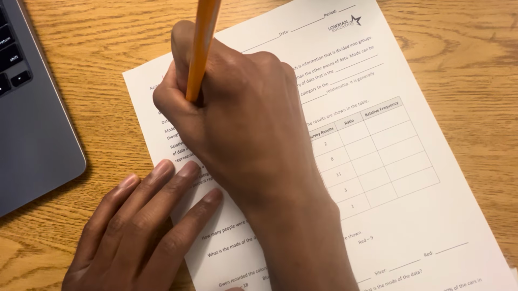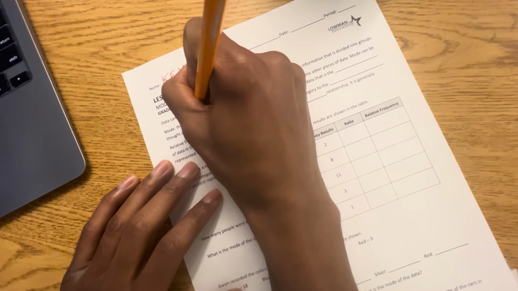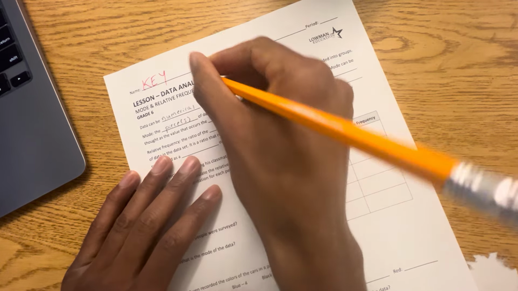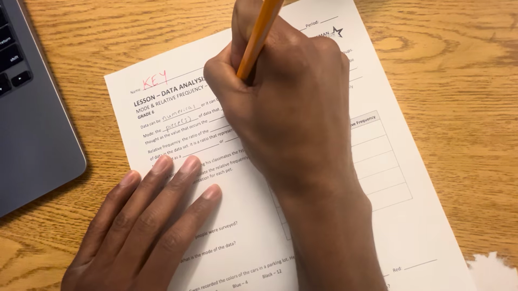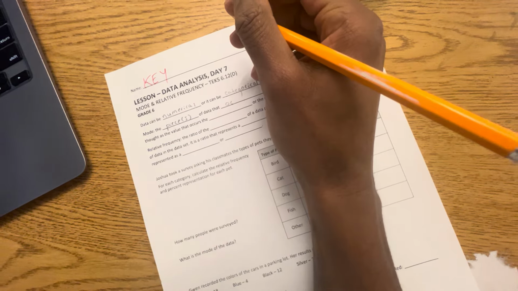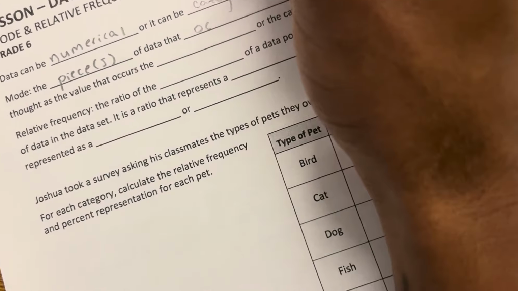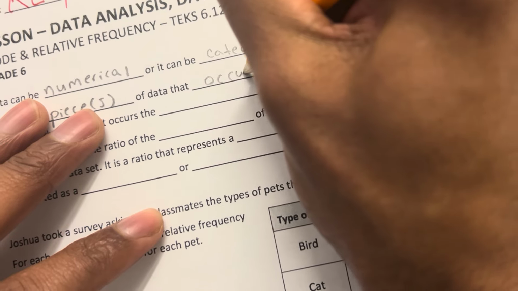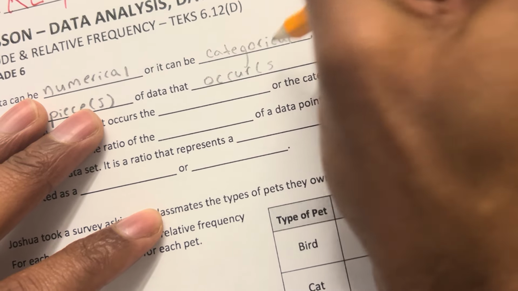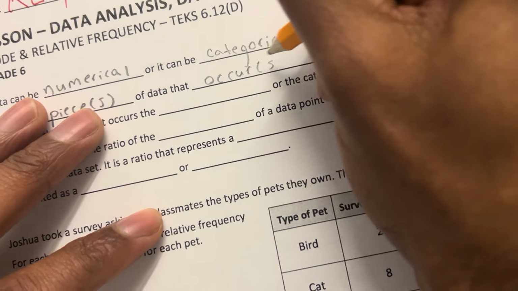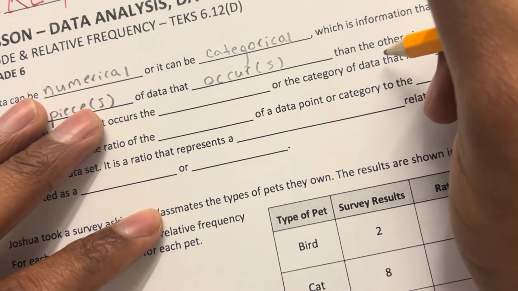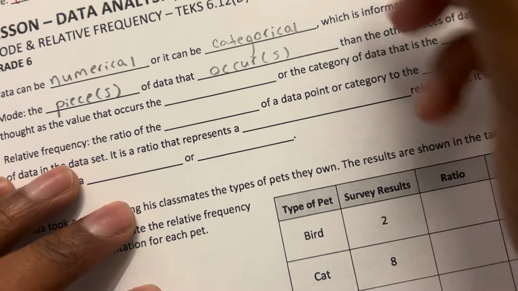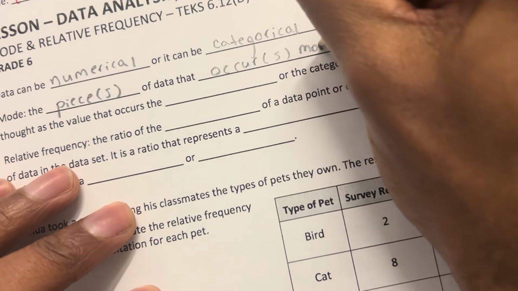So piece or pieces of data that occur or occurs more.